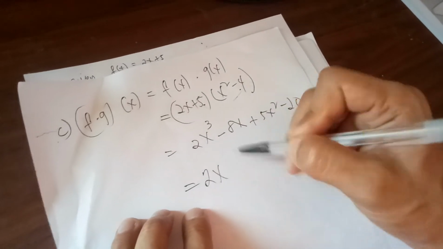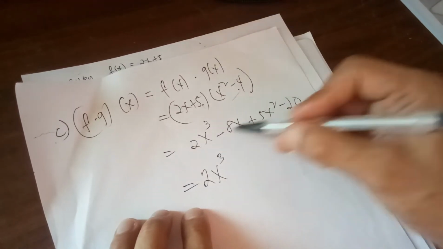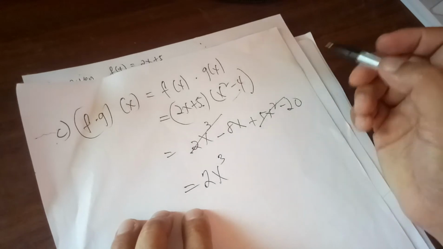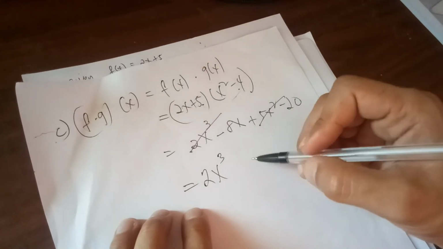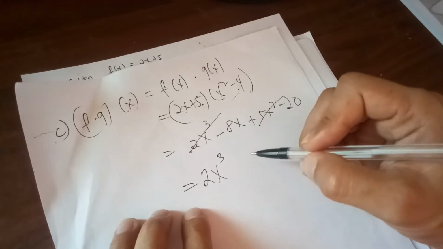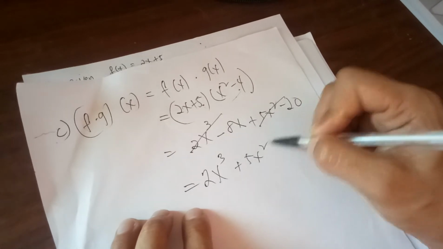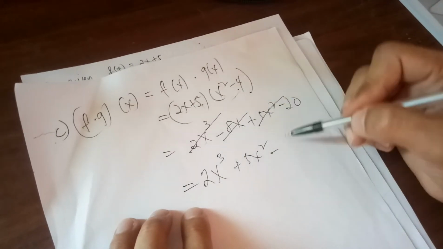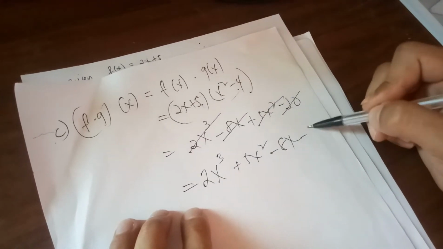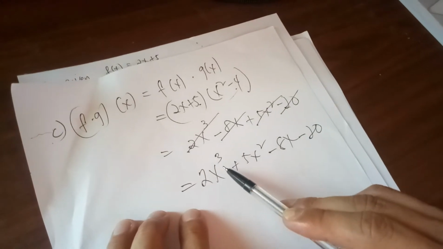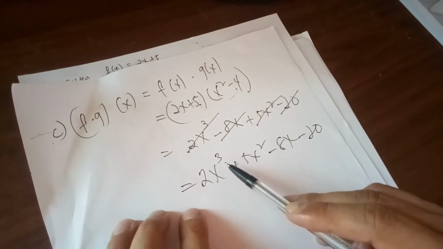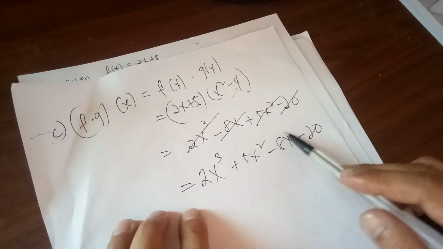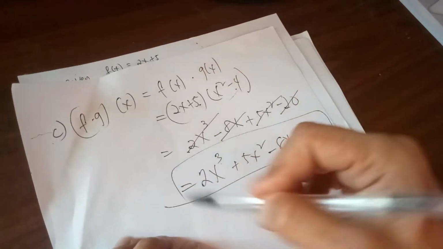Let us start with the x cubed. 2x cubed, then the next one is the variable with degree of 2. That is positive 5x squared. Then let us take negative 8x and let us take negative 20. See, it is in descending order according to the exponent: 3, 2, 1, 0. So this will be the final answer.